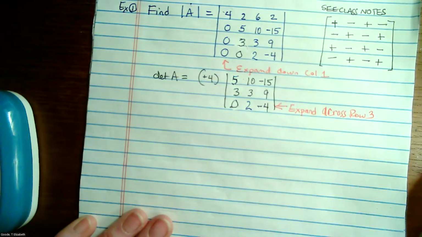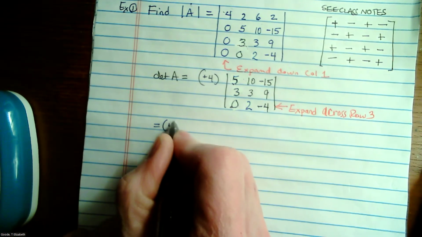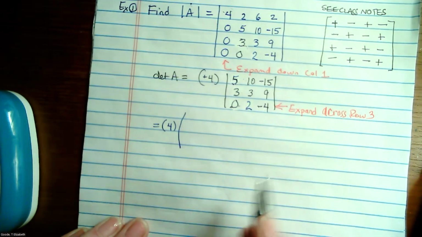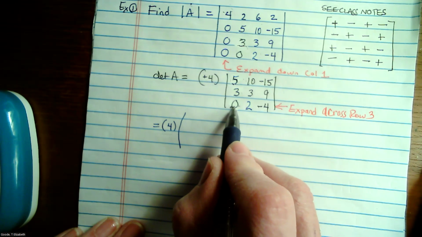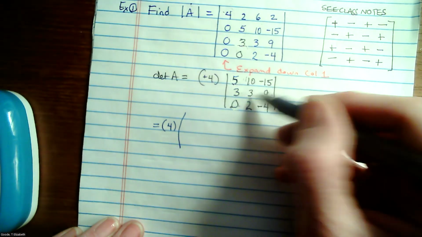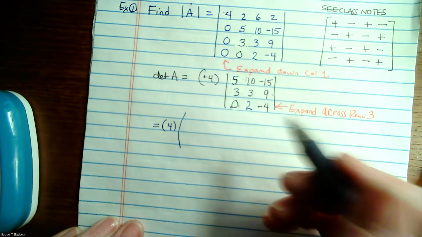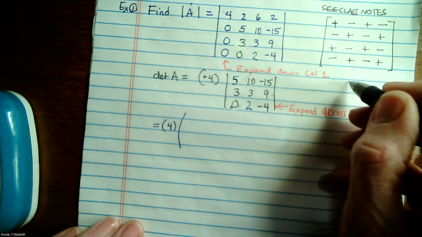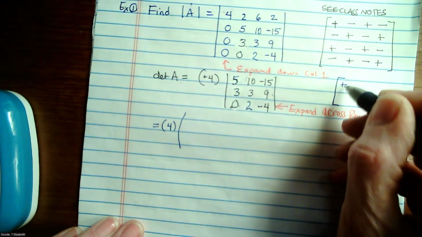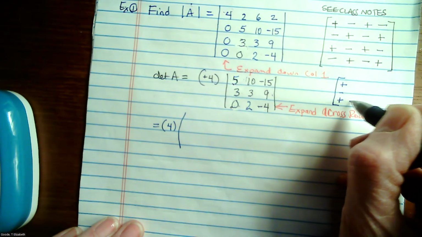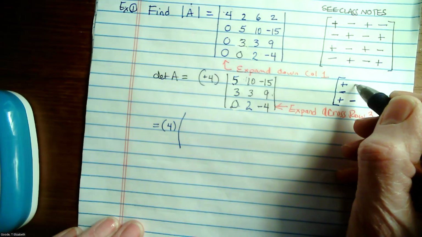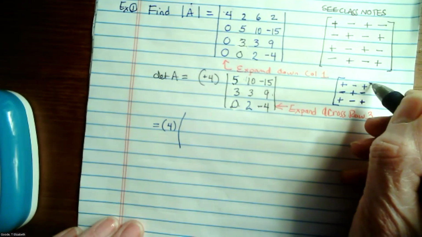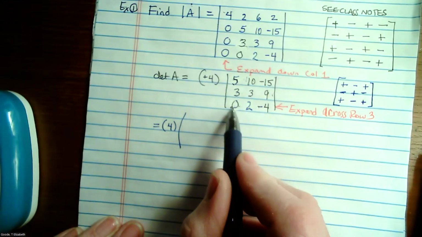Now we have to keep this 4. We can't lose it. Now, to expand across row three, we take, well, 0 times the determinant there, but we don't need that because it's going to be multiplied by 0. But it's plus minus plus minus, you see, because this is a 3 by 3. And when it's a 3 by 3, there's a minus there. So plus minus plus minus.